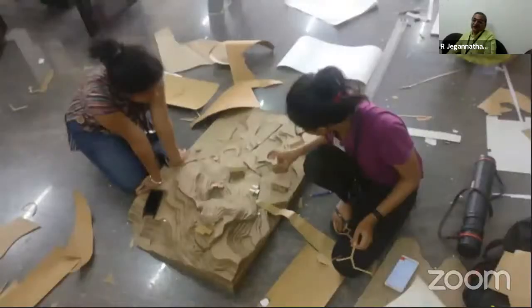We see here students making models so that they understand the three-dimensional impacts of the projects they work on, so they are able to improve their ability to visualize spaces eventually.